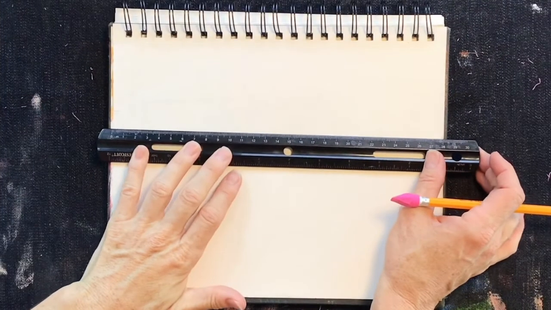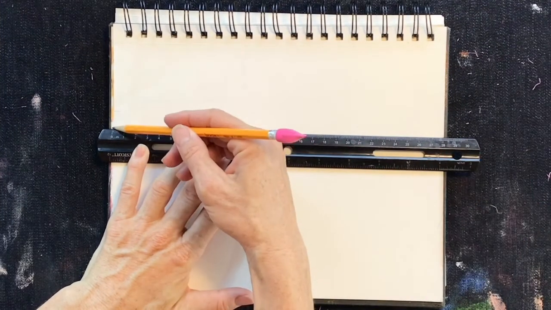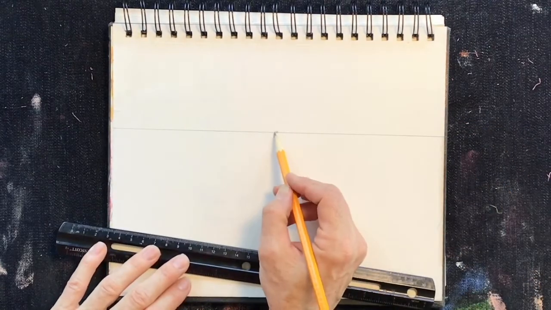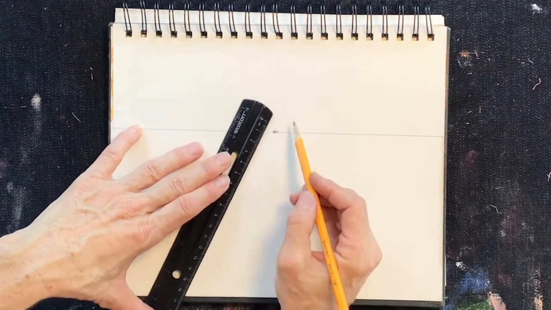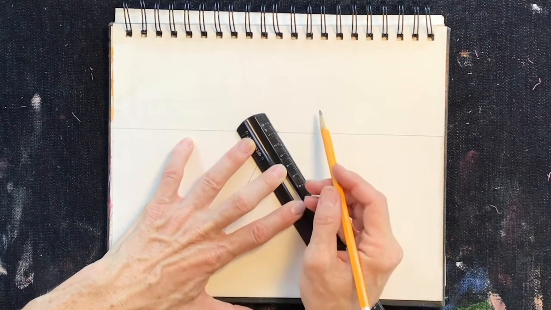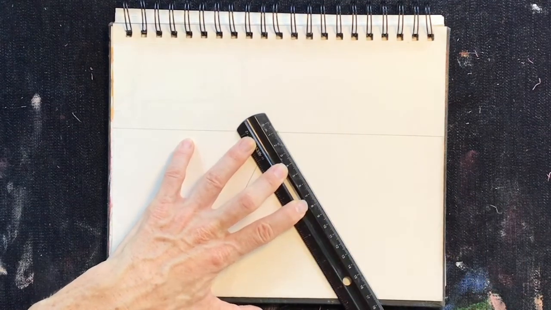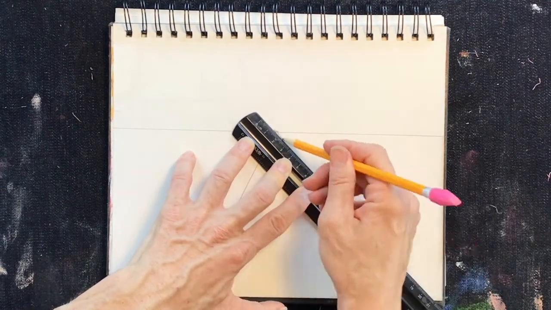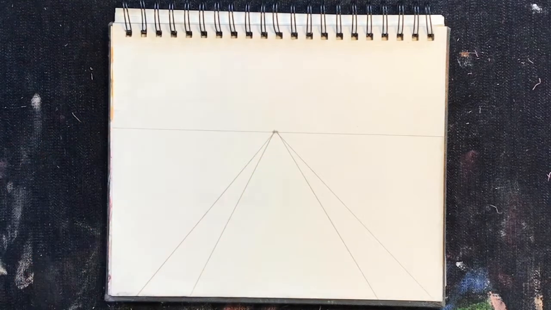Please draw a horizontal line across your paper, which is your horizon line, and then put a dot in the center, which will be your vanishing point. Then take your ruler and draw 4 diagonal lines, coming off your vanishing point and exiting off the bottom of the page. Please match what I've done here.